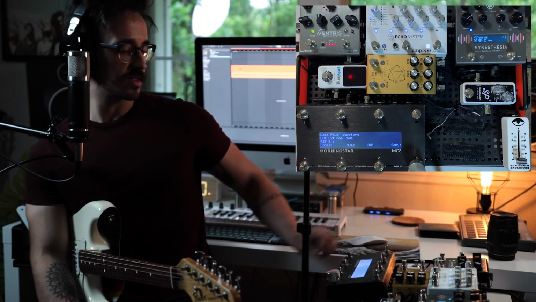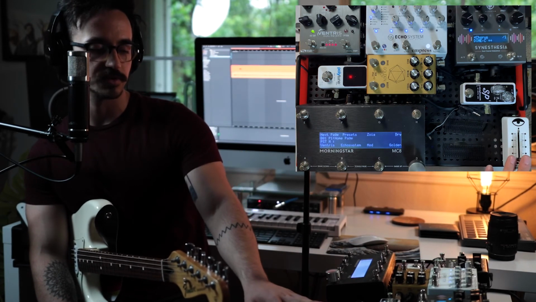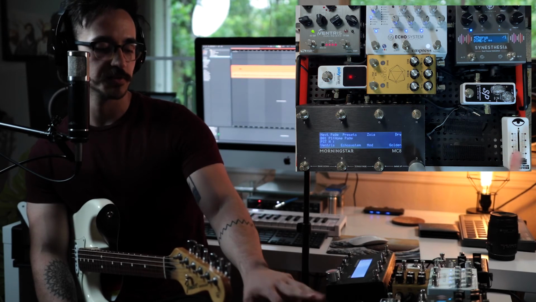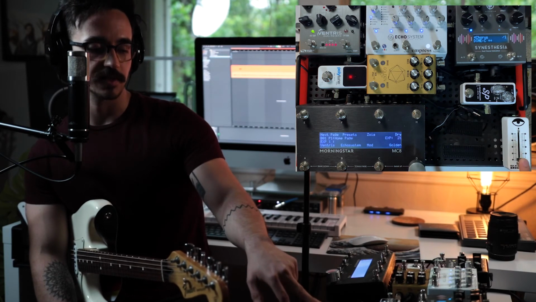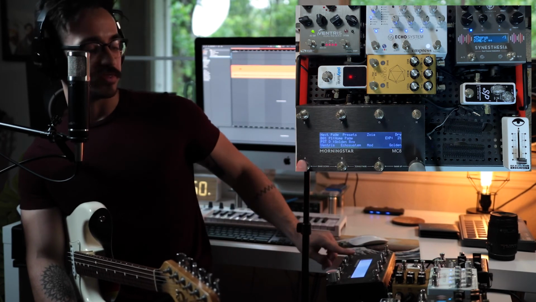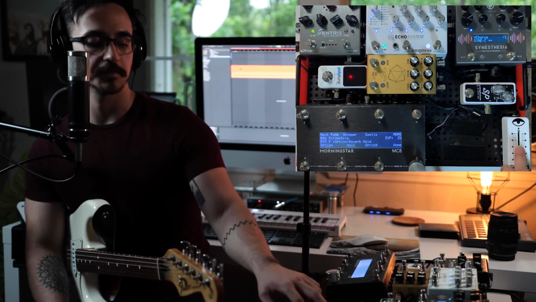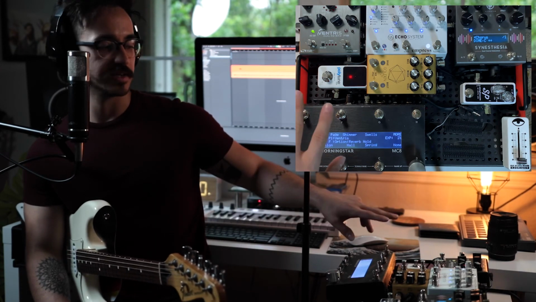let's see, I think that's about it. The only other thing that I do with it, I don't do this too often, but I have it if I wanted to. I have this expression slider set up. So let's see, with the Ventris, if I'm on my shimmer, I have it set up to where the expression slider is controlling the amount of mix that's on the shimmer.